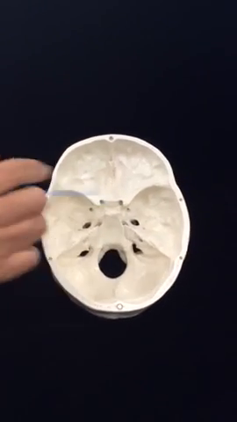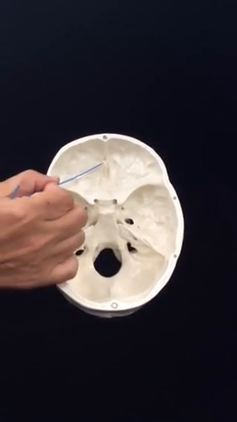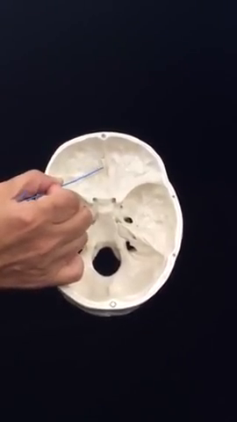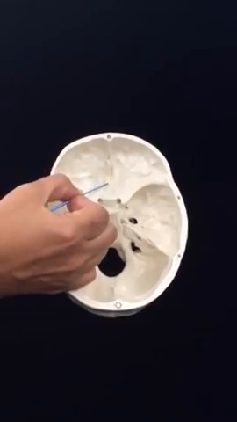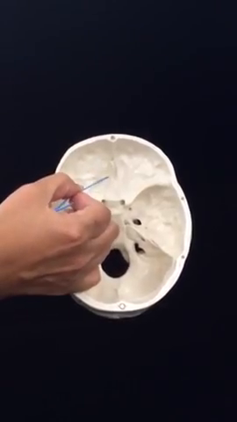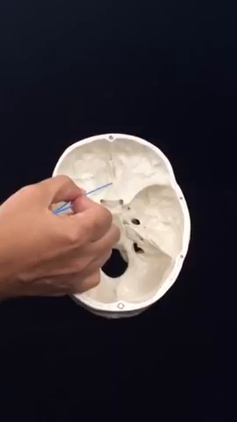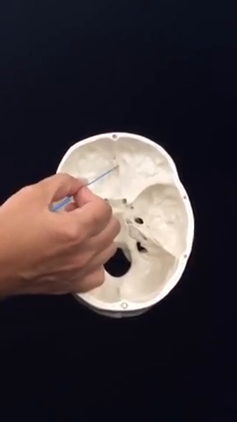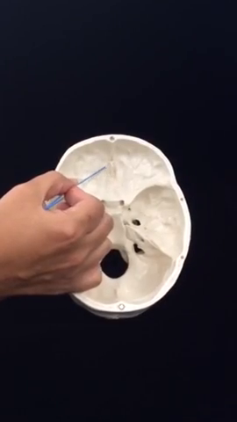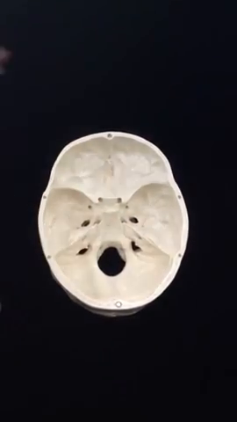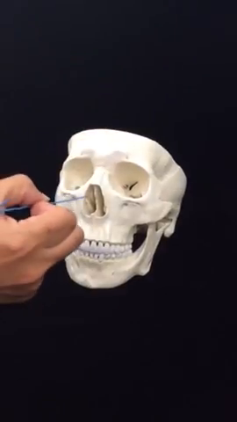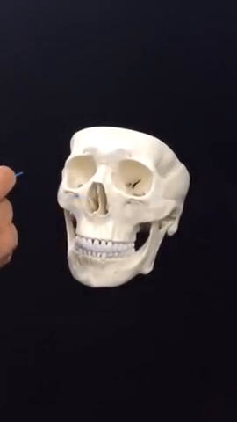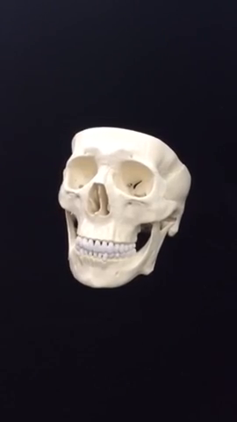Two more features of the ethmoid bone are the crista galli, which is this little triangular structure coming out over here, and the next one is the cribriform plate, which is this plate over here that has all these little holes where your olfactory nerves are going to pass through. Okay, so all these structures, crista galli, the cribriform plate, together with the perpendicular plate, which forms the top part of the nasal septum, all belong to the ethmoid bone.